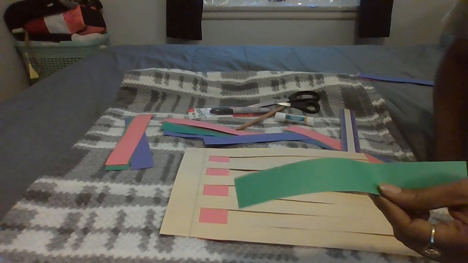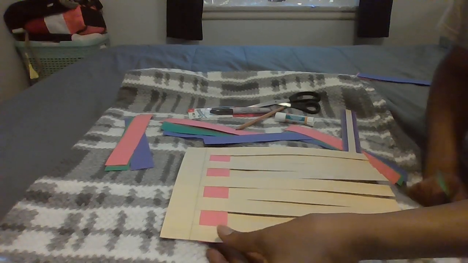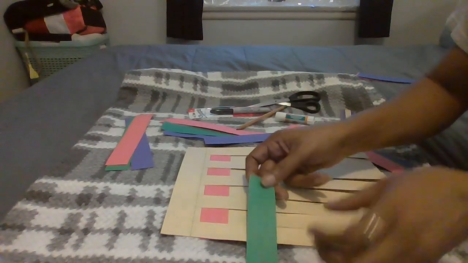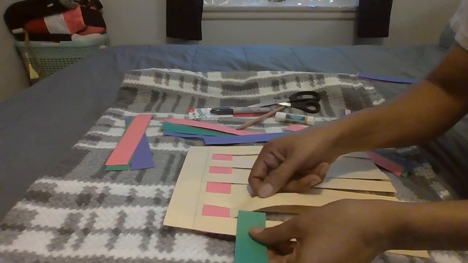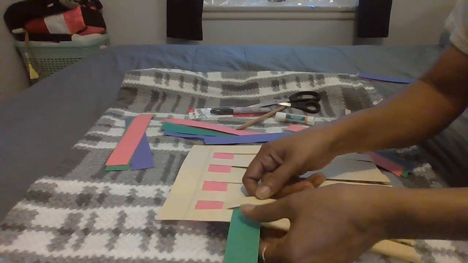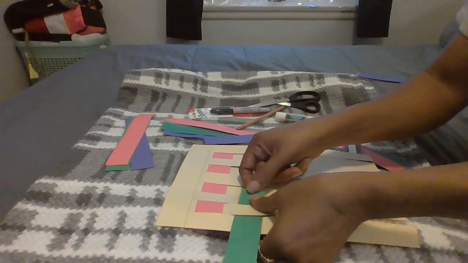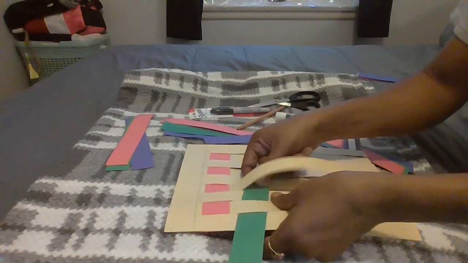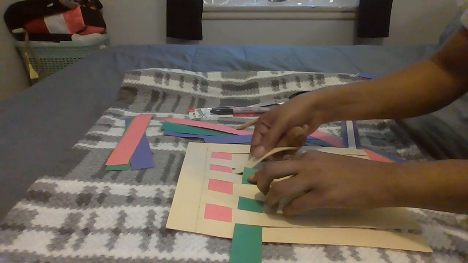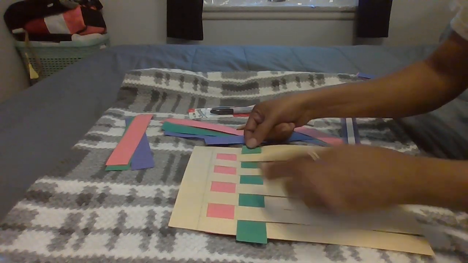So for the second strip, because I started underneath this first strip, the second strip, I'm going to start on top of this. So I'm going to go over and under. So over the first one, under the second one, over the third one, under the fourth one, and then you're just going to continue weaving just like you did at the top.